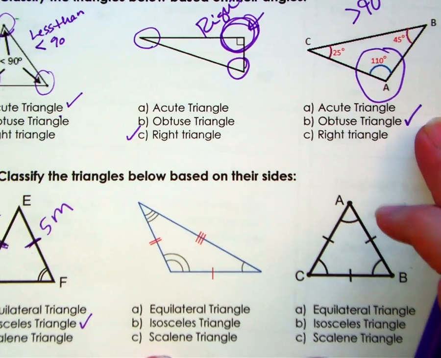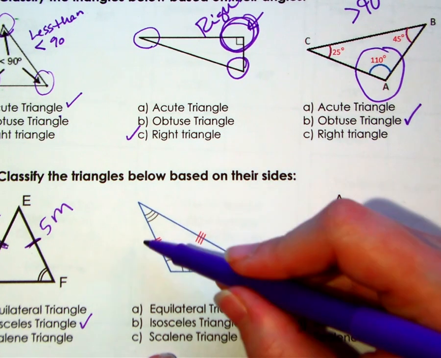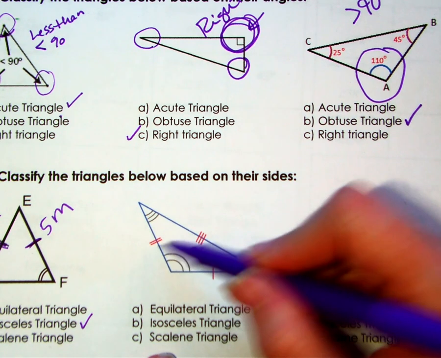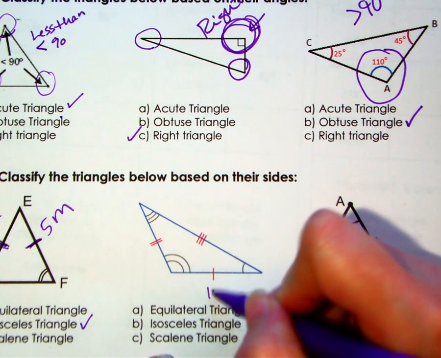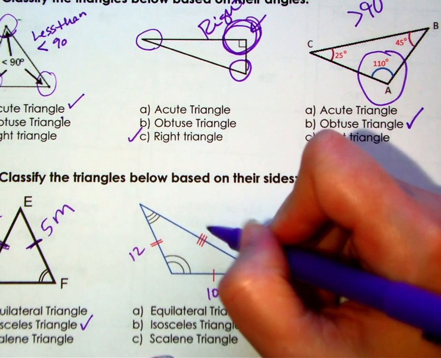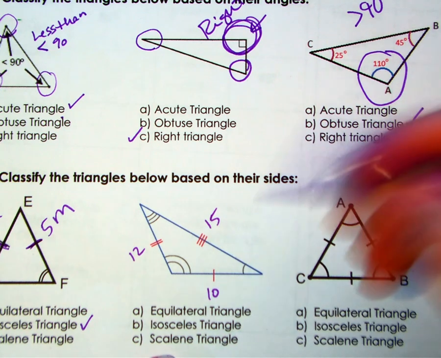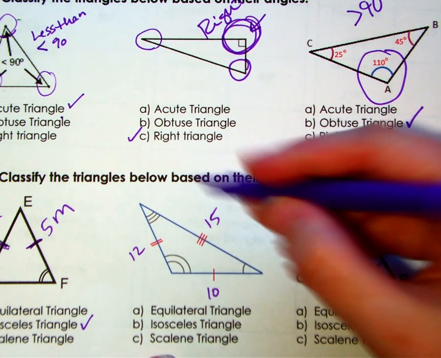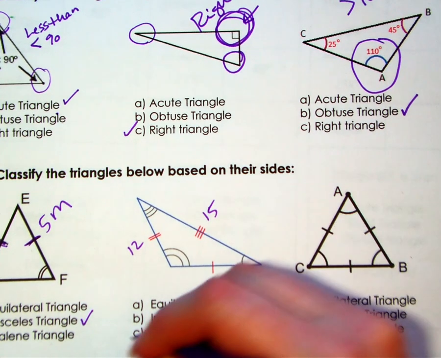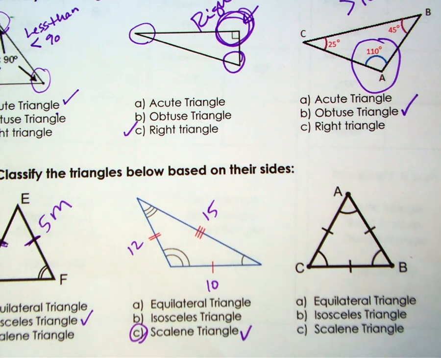Over here, the middle one, all the marks are different. That means all the sides are going to be different lengths. So this could be 10, this could be 12, and this could be, who knows, like 15. Just all 3 numbers are different. If all 3 sides are different, that means it's a scalene triangle.